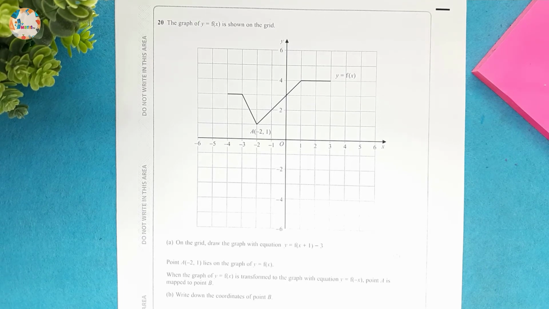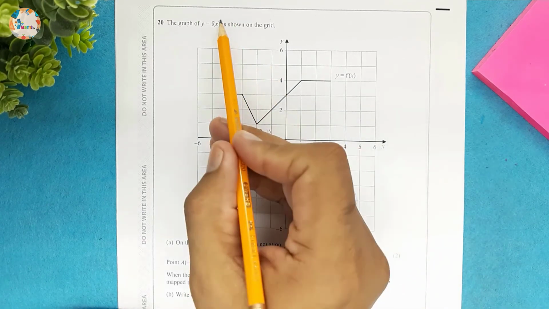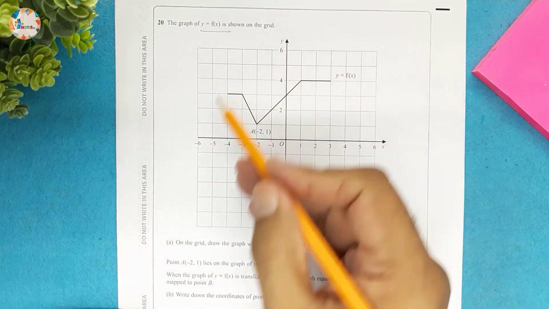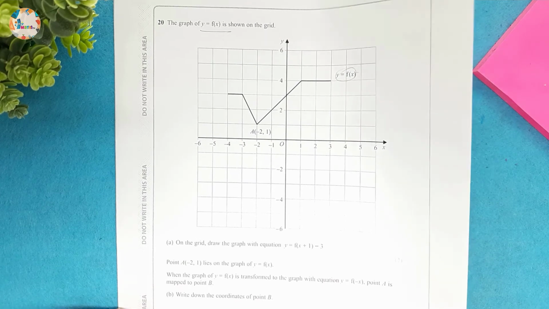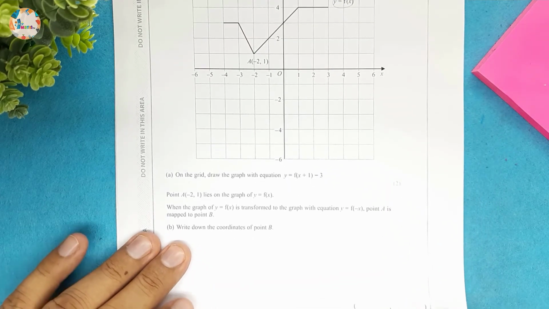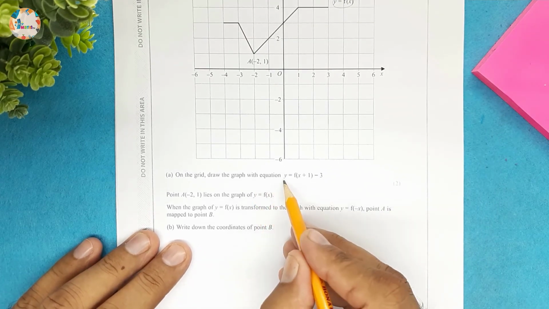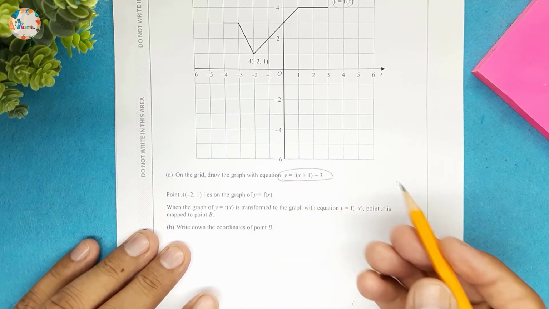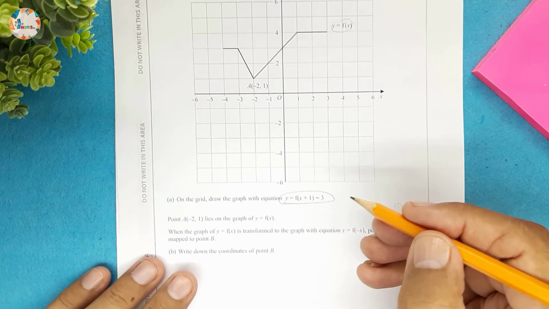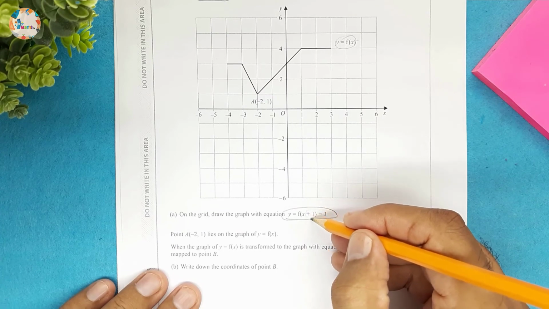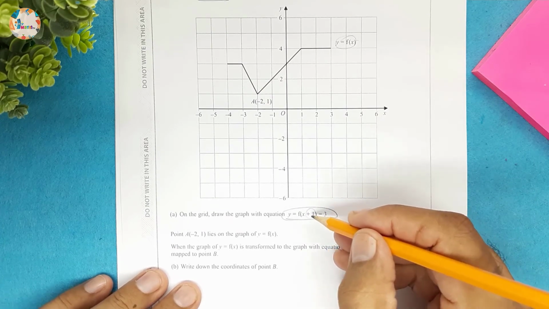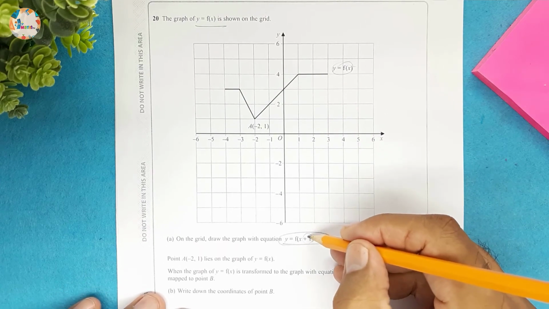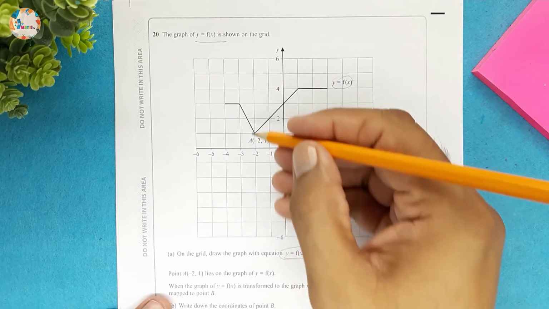Question number 20. The graph of y is equal to f of x is shown. This is the y is equal to f of x graph. And they are saying, on the grid draw the graph with the equation this one. And we know that in transformation, if it is plus 1, it will basically move the graph along the x-axis to the left by this many units, so 1 unit left.